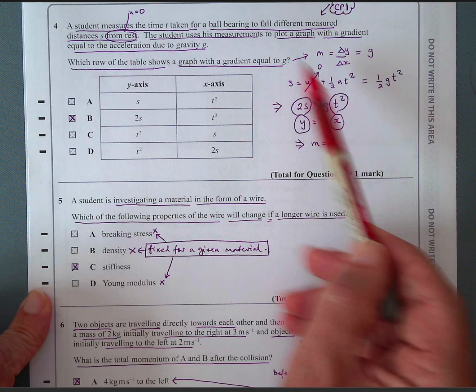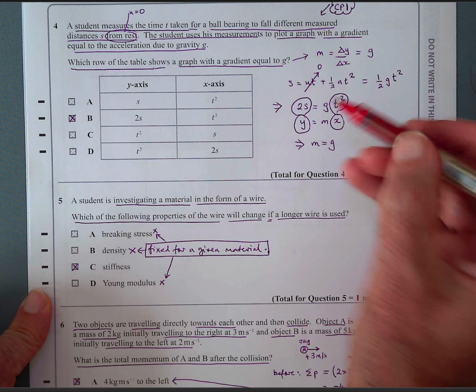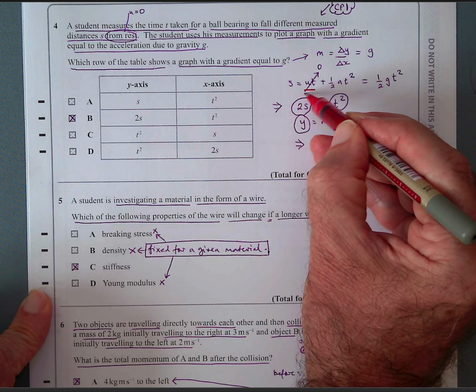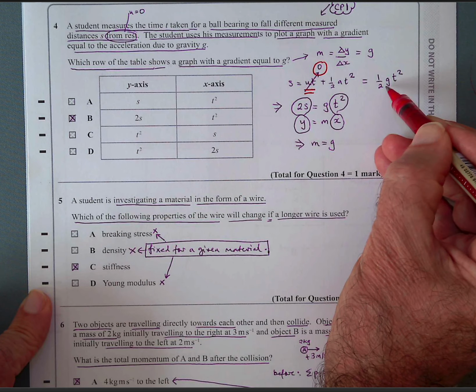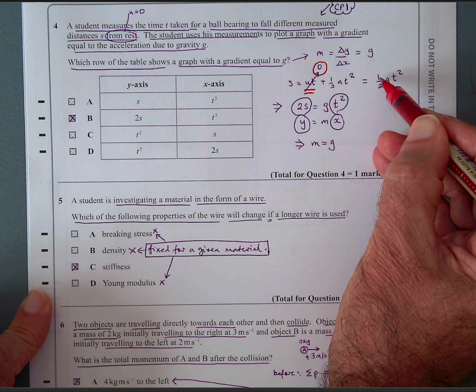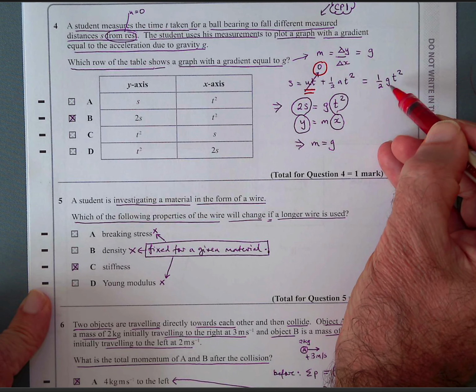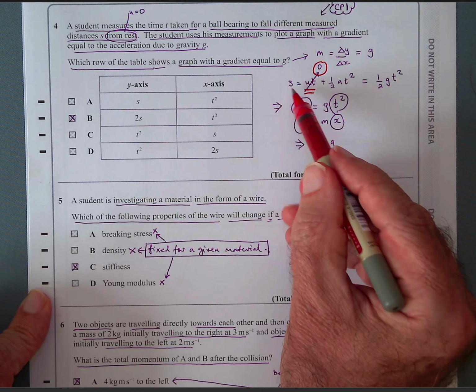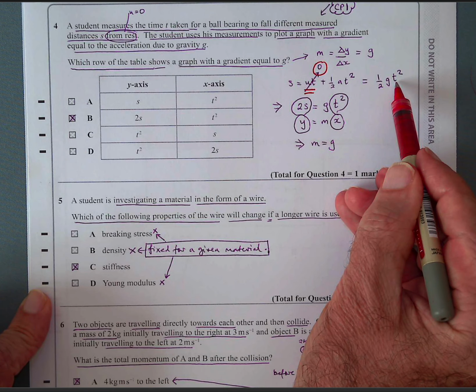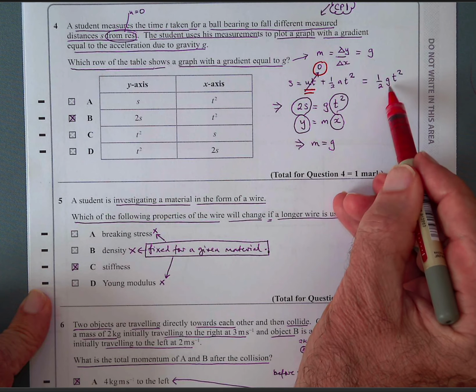We know u is 0, so this bit can go. Yeah, so this bit is 0. So all we have is s equals half at squared, where a is g, so s equals half gt squared. Now, if we put this on the y-axis and t squared on the x-axis, the gradient will be half g.